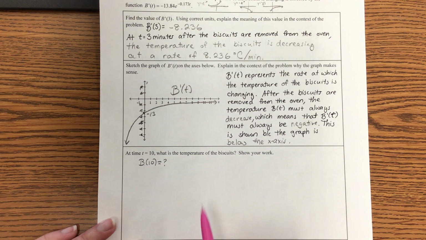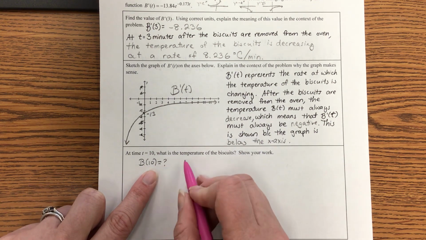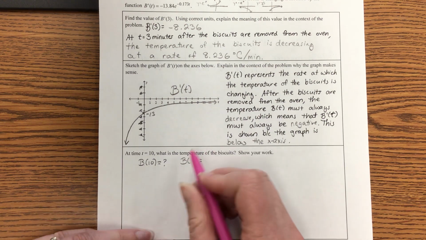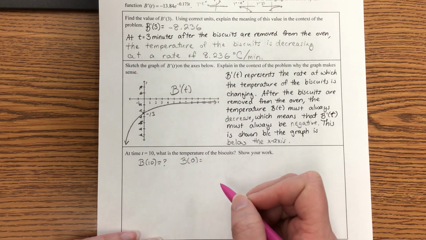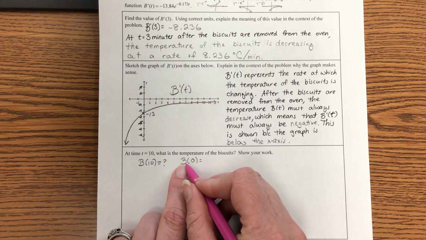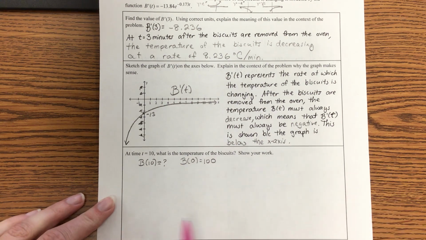But we always know that if we have one value like B of 10, we need to know another value given to us in the problem, like maybe B of 0. They tell us in the problem that at time t equals 0, the temperature of the biscuits is 100 degrees Celsius.